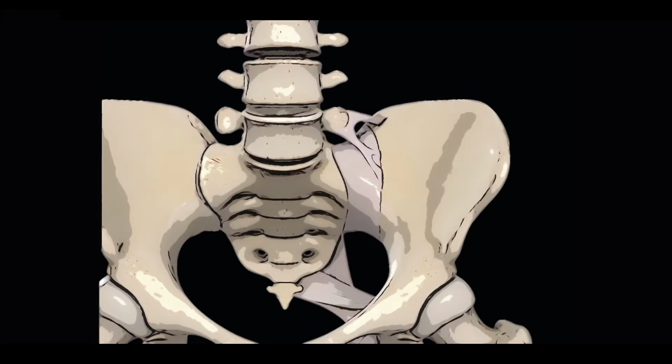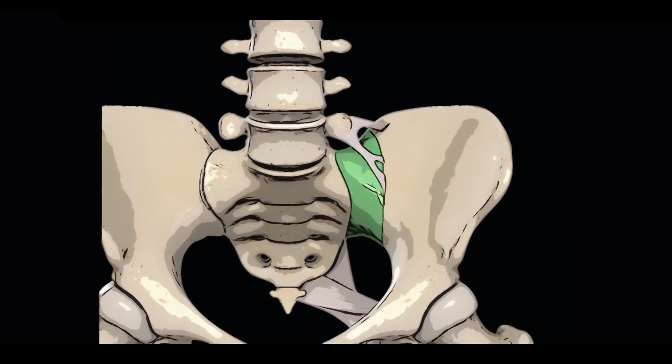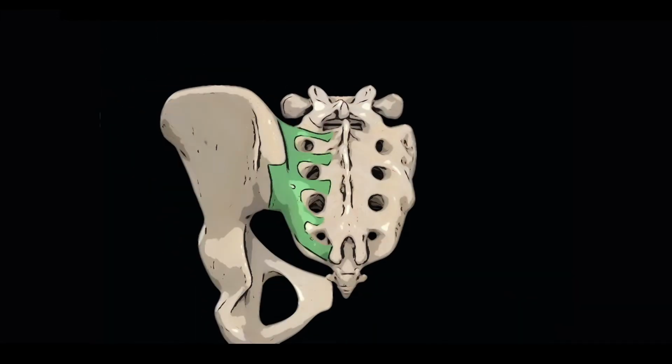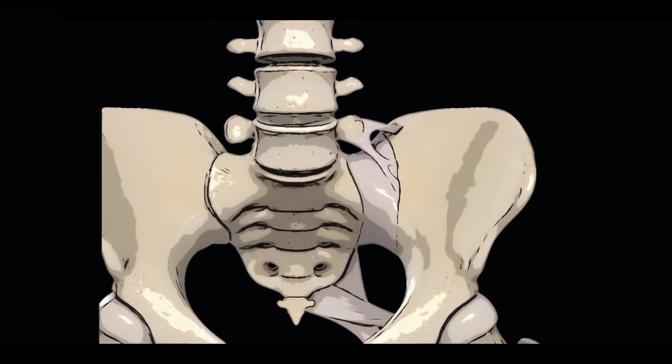The joints of the pelvic girdle are reinforced by a network of ligaments. These include the iliolumbar ligament, which we've discussed already, the anterior sacroiliac ligament, the posterior sacroiliac ligament, the sacrotuberous ligament, the sacrospinous ligament, and the interosseous sacroiliac ligament.